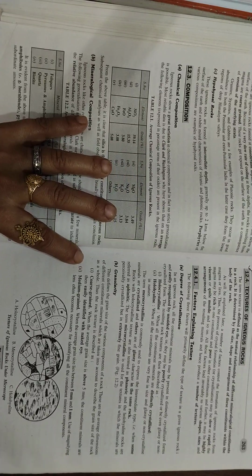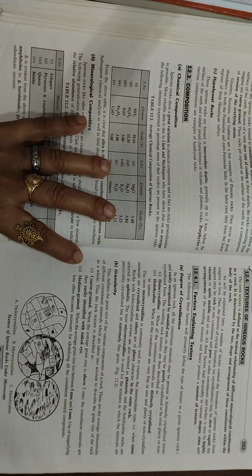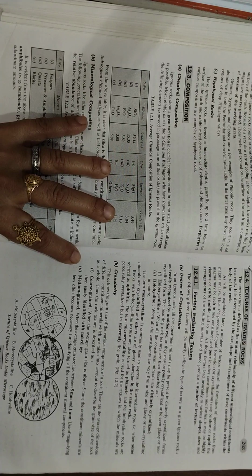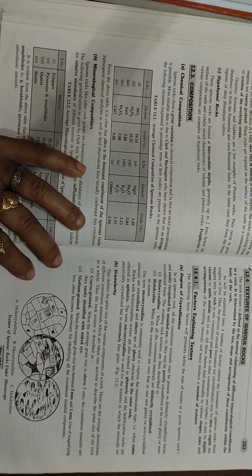The constituent minerals are then easily identified with the naked eye. Medium grained when the average grain size lies between 5 mm and 1 mm. So, use of a magnifying lens often becomes necessary for identifying all the constituent mineral components.